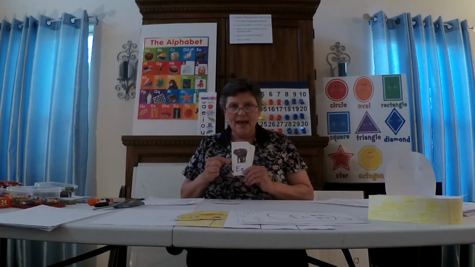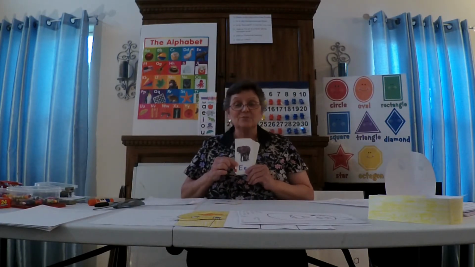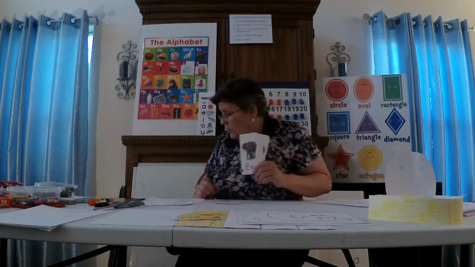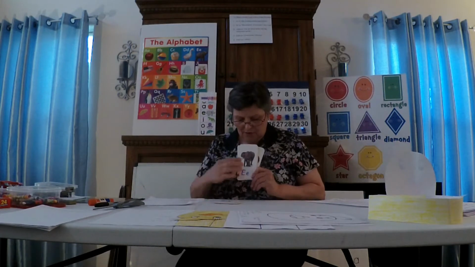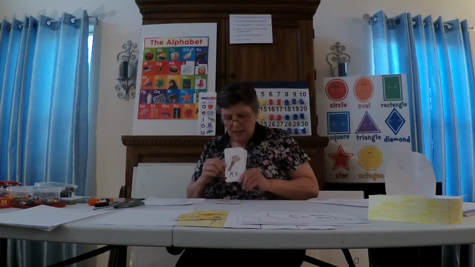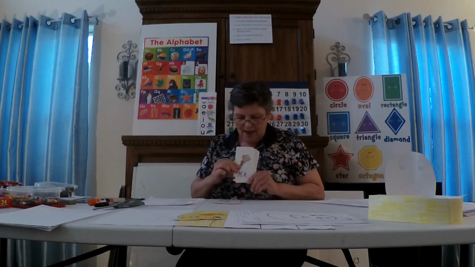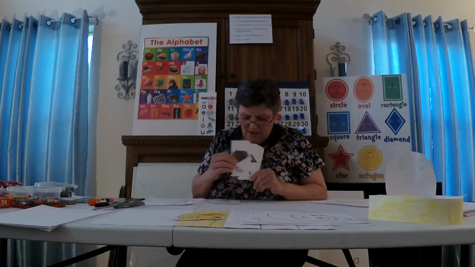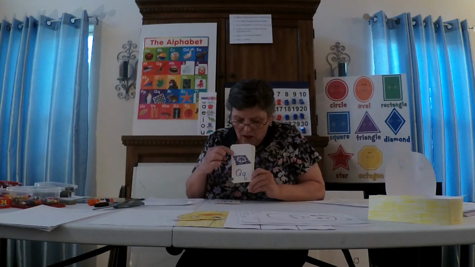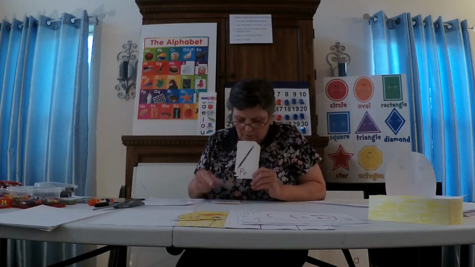Elephant. Yes, that's right. It is a vowel. Let's see where it is. There it is. E. It's the lowercase e there, I see. Key, K. Good. Say them with me. Nest, N. Quilt, Q. Pencil, P. Good.